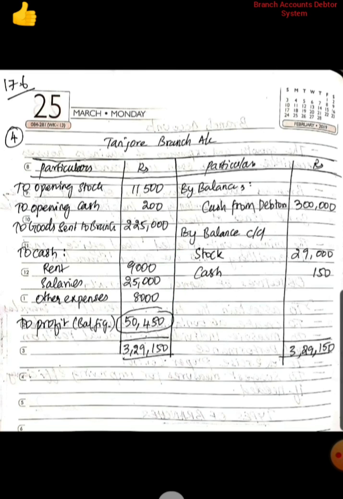And finally we have recorded everything. Now total it, and the total comes to around 3,89,150, and the balance we are getting is a profit of 50,450. That's all. So it is very simple. I hope you have understood.